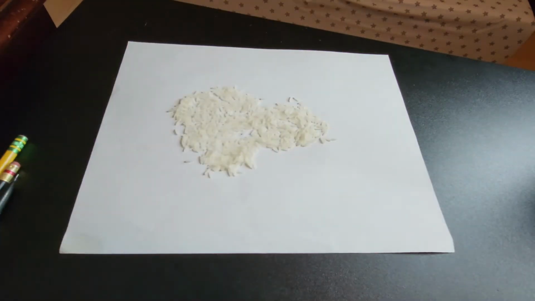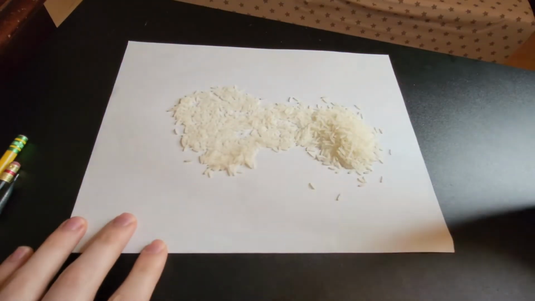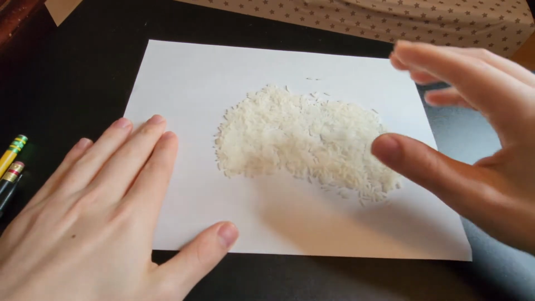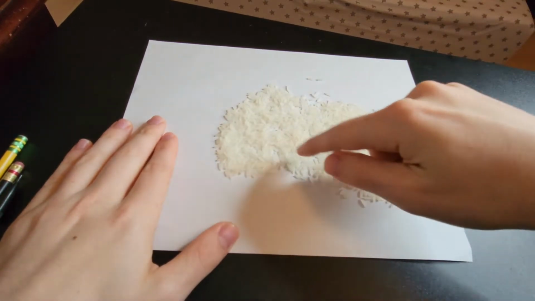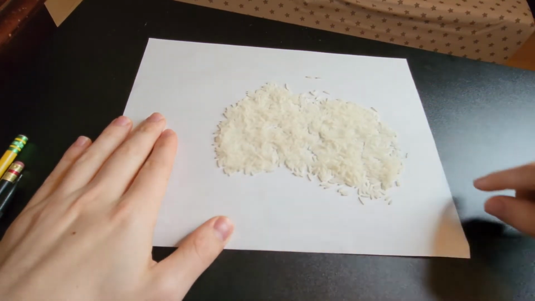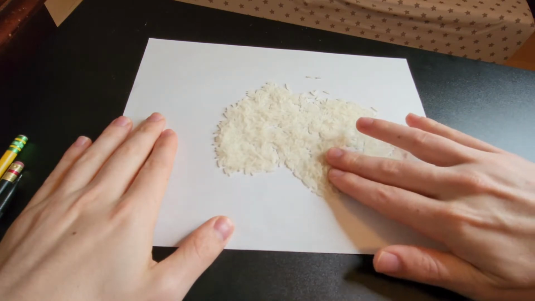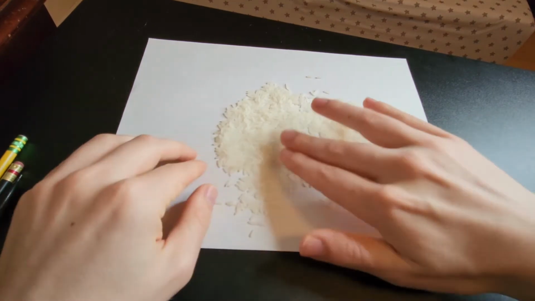I'm actually gonna need more rice. One sec. Okay. I want them to have neighbors to the north and the west. I want them to be on the south. Oh, I wanted them to have neighbors on the southwest too. So let me migrate a little bit with this over here.